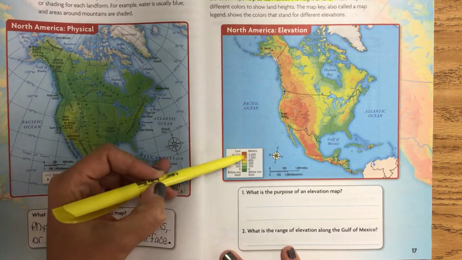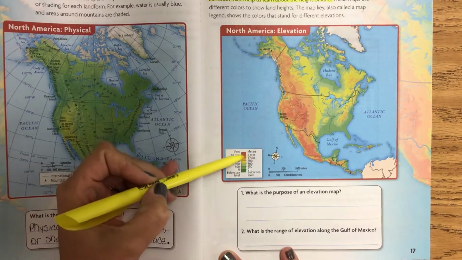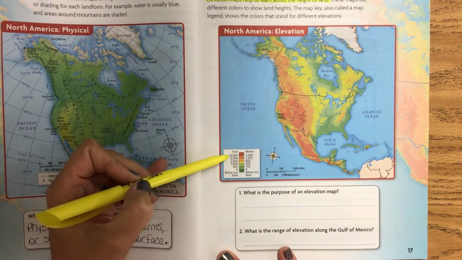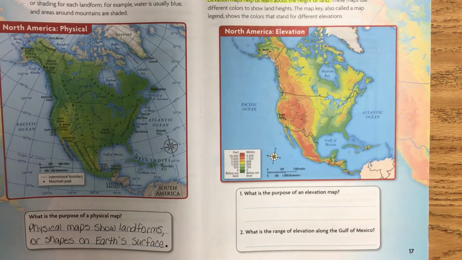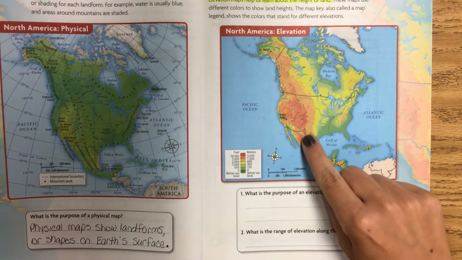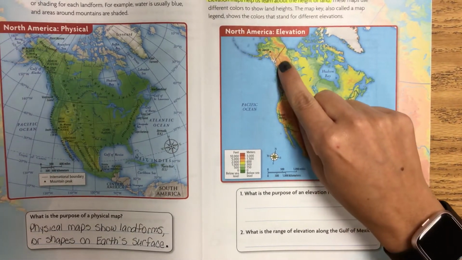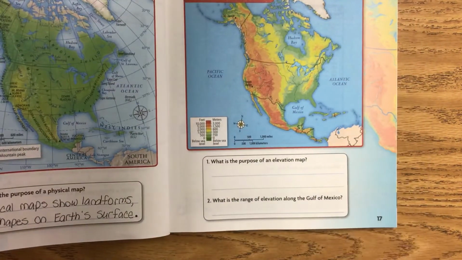And then red, way up at the top here, is the highest elevation. So that would be high up in the mountains at 10,000 feet. And if we look here, where do you see the highest elevation? I see it all along here. The west here has some really tall mountains.